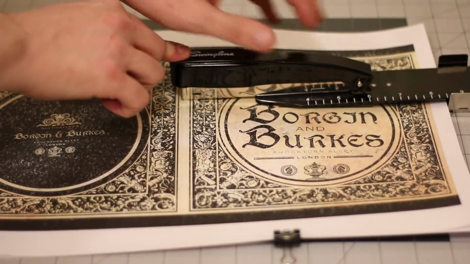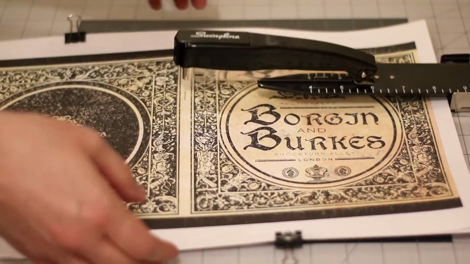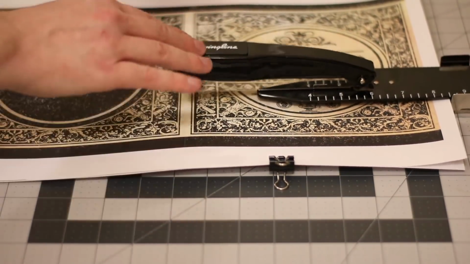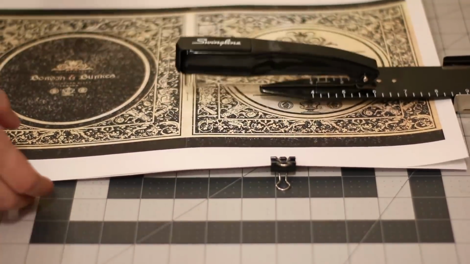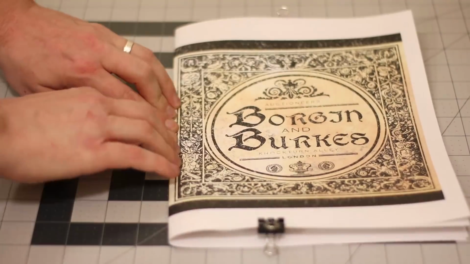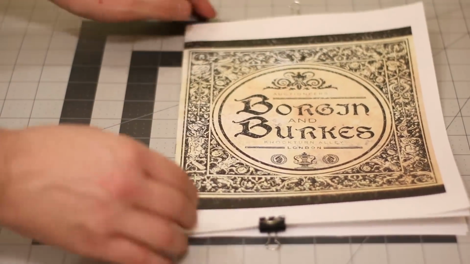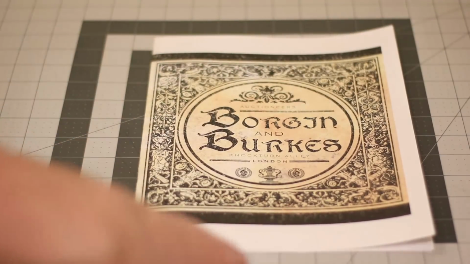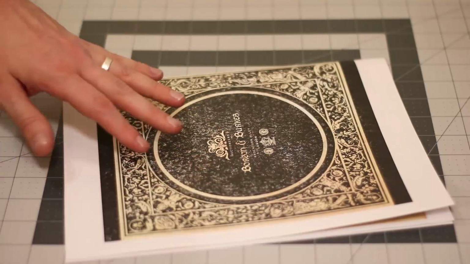So we're going to put one staple right here, and then we're just going to put another staple right about here. And now we can just fold this in half where we stapled it. There we go. You can remove the paper clamps. And now all that's left to do is to trim off this white space around the edges.